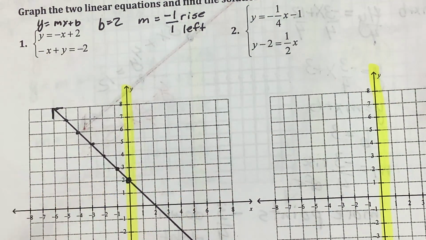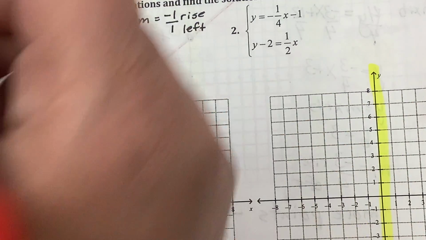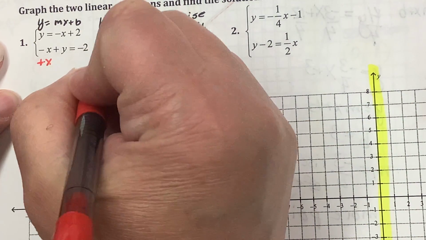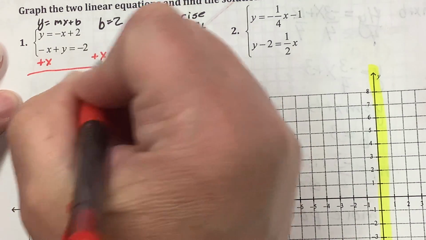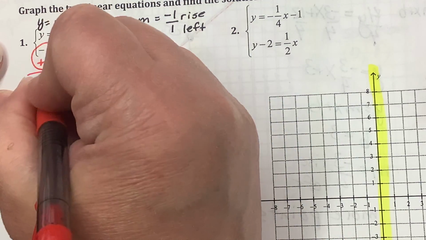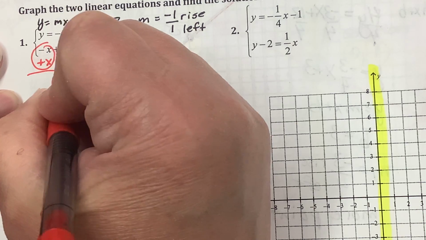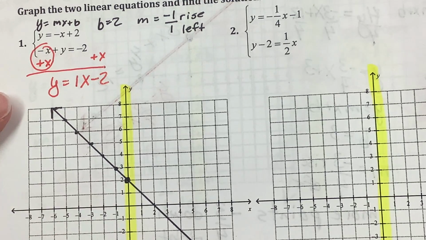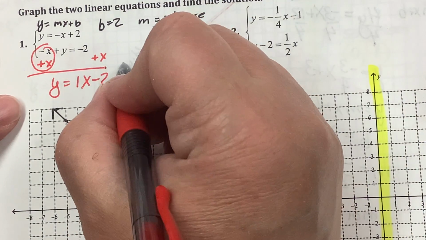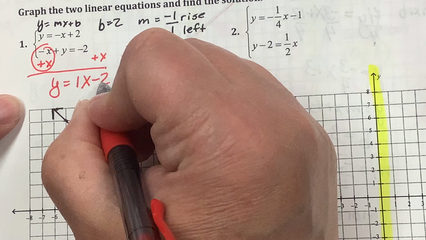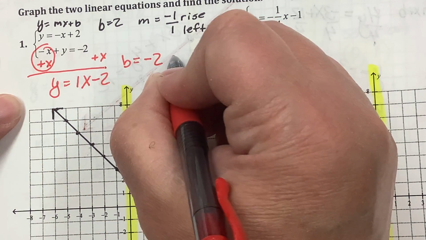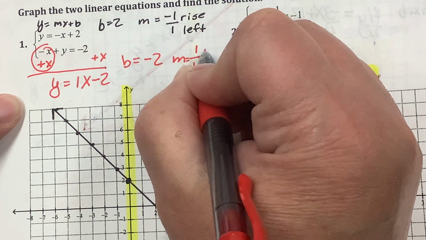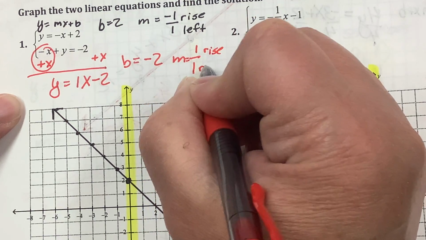This one is a little harder. Why? Because I have to add this x to both sides. Don't line them up because you know you don't want to do that. Bring down, this is 0. Bring down the y equals 1x minus 2. You know why I put that 1 there. So my b is -2, and my m is 1 over 1. So I'm going to rise 1, and I'm going to run 1.